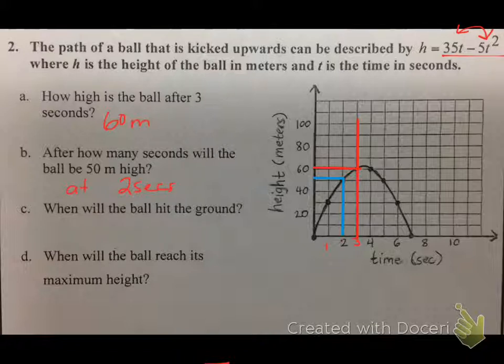Is that our only answer? Because look here, what if I keep extending my line from 50 meters? I hit the graph a second time. And so then if I go down here, it's not only after 2 seconds, it's also at 5 seconds. Doesn't that make sense? Think about it. When you throw the ball up, it's going to hit its maximum height, and then it's going to come back down. And as it goes back down, it's going to hit all the heights it went past as it went up too, right? Okay, for it to have 2 times at which it's at a certain height.